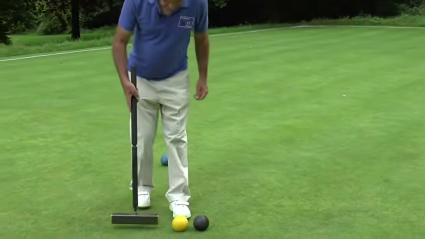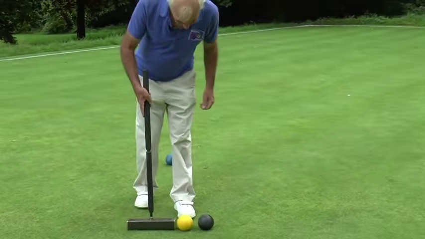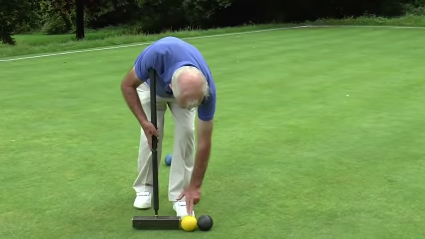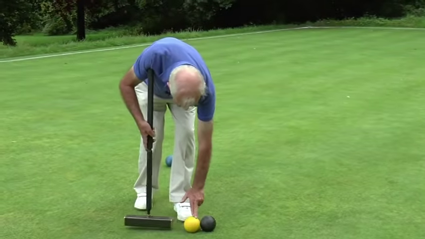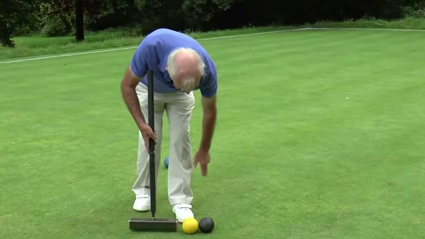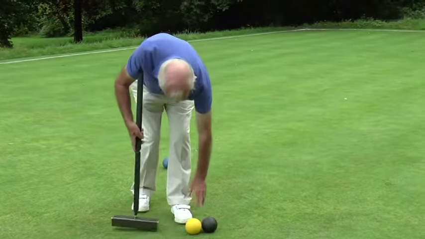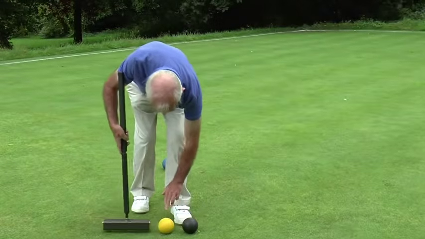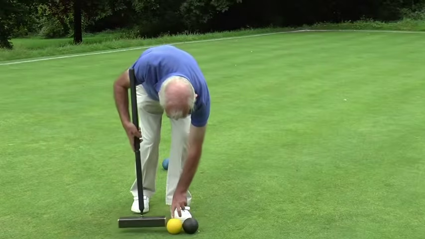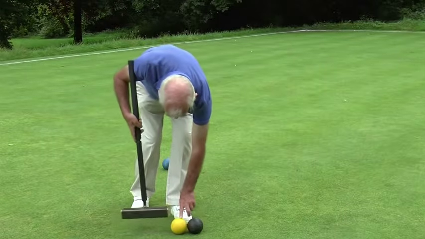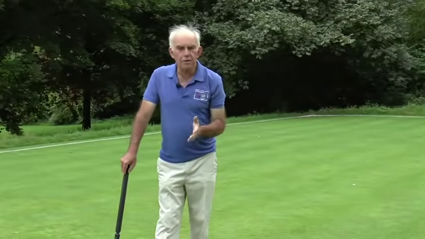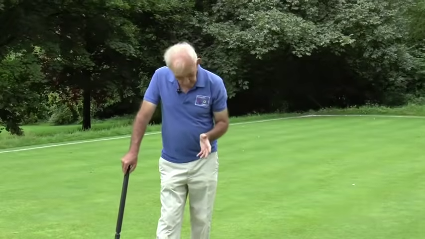Well, as my mallet hits the yellow ball, it will then move and hit the black ball, and if I don't stop my mallet immediately, it will catch the yellow ball again. Let's just show you that again. I hit the yellow ball with my mallet, which hits the black ball, and my mallet comes through and hits the yellow. How do we know whether there's been a double tap or not?